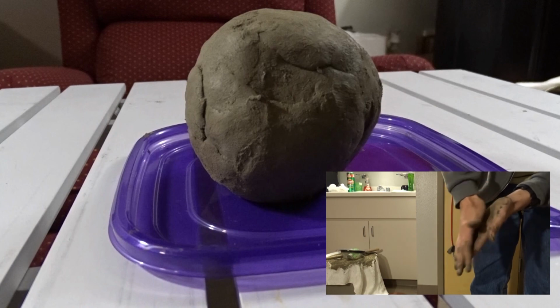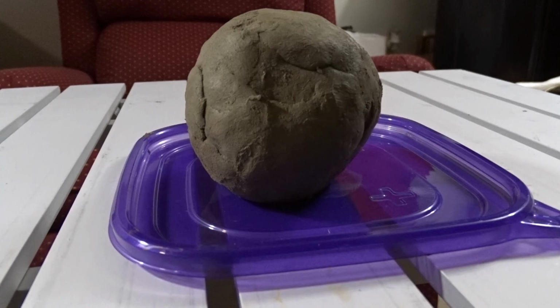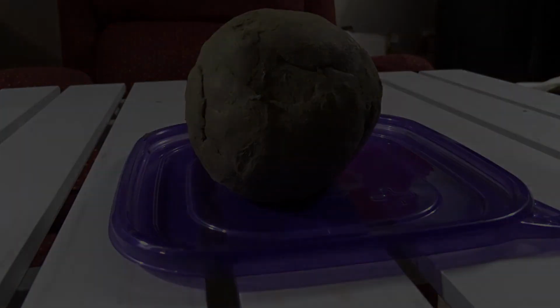I'm going to let the rest of the slurry settle out as much as I can over the next few weeks to see how well that works, and try to avoid filtering a large amount all at once.